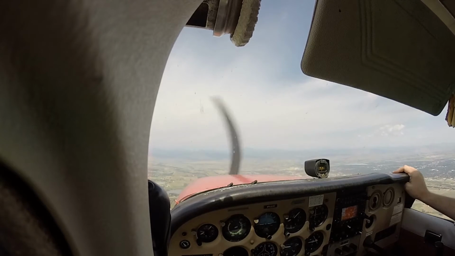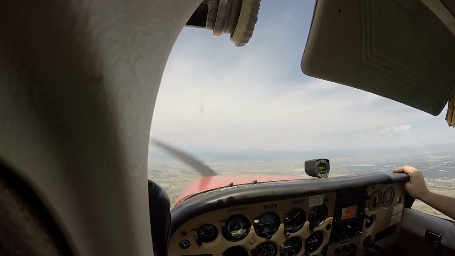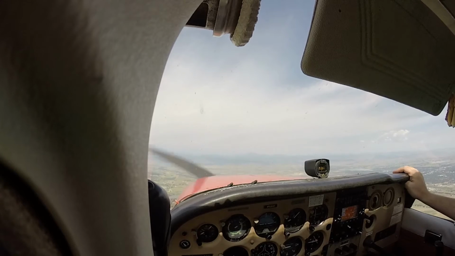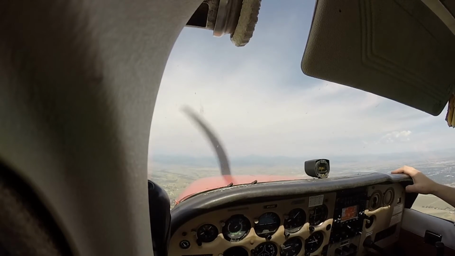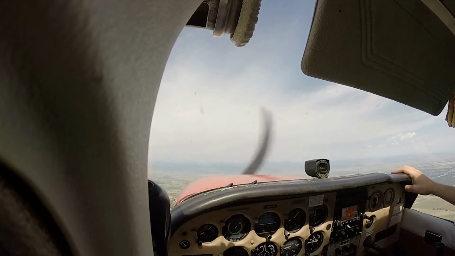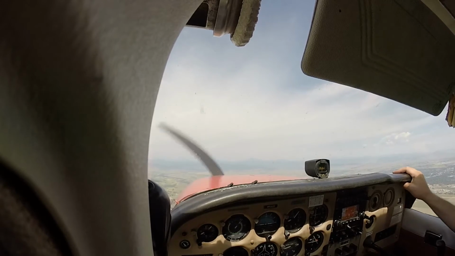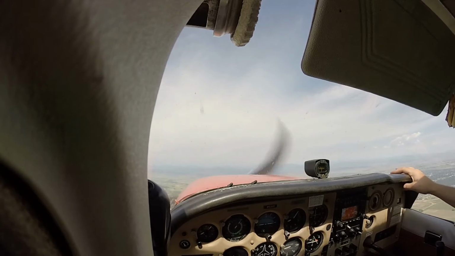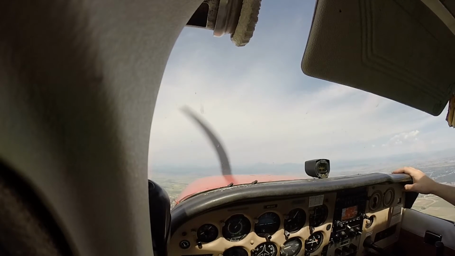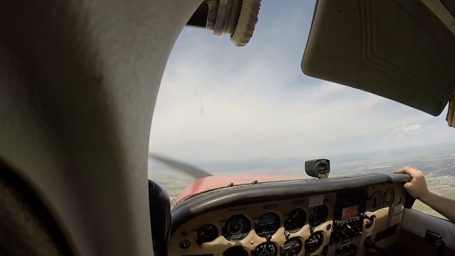Six Echo has exited 29 at Alpha 3. Attention all traffic. Expect skydiving over the field in approximately 2 minutes. Please use caution and avoid the field over flights at 1 mile.